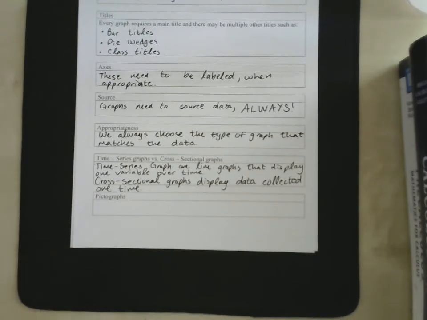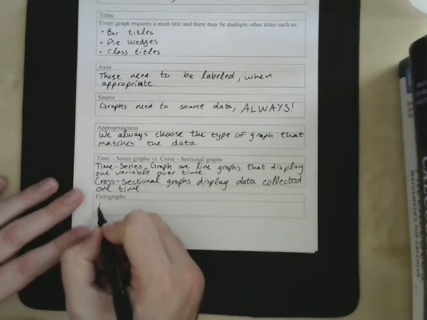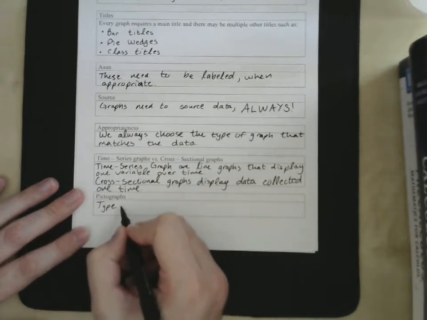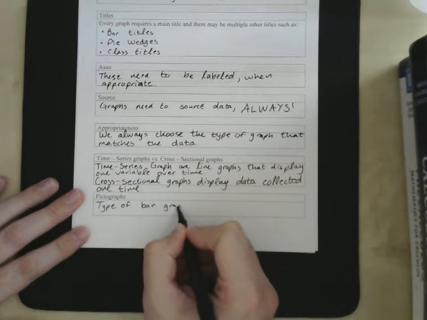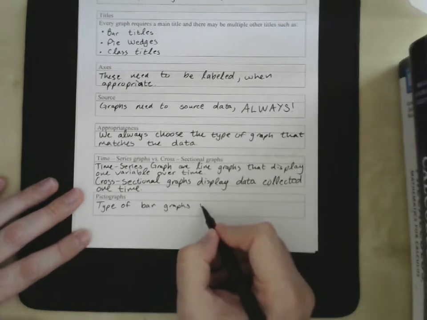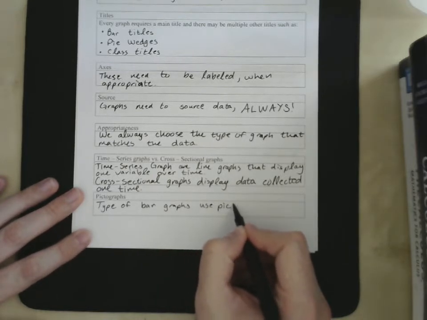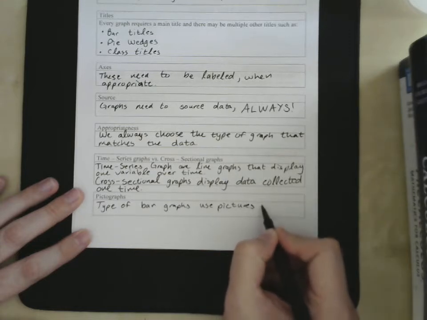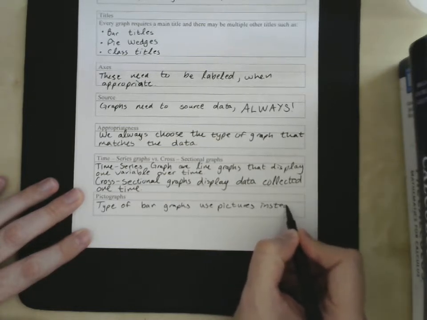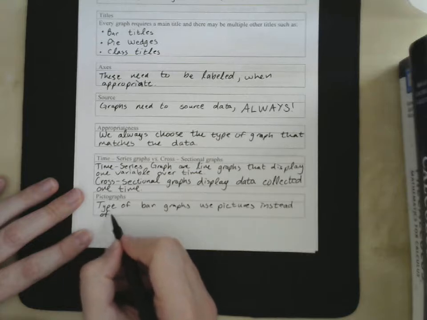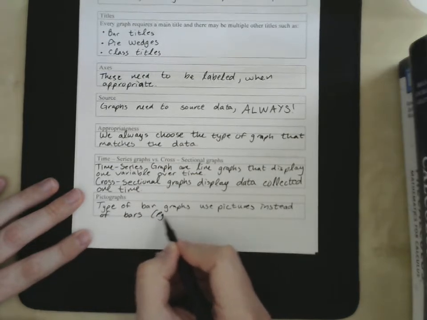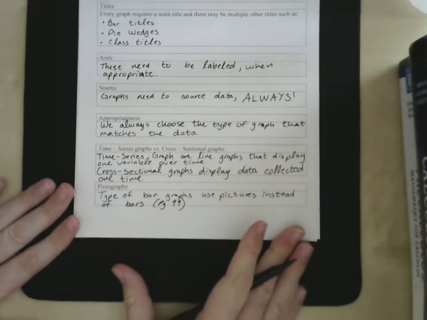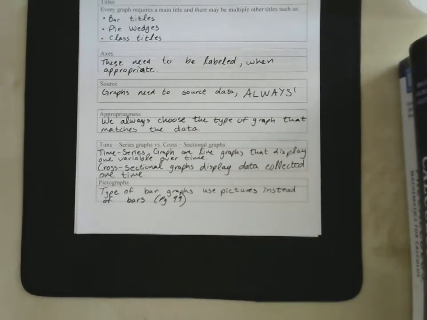Now there is one other type of graph that gets sometimes used, and those are pictographs. And so these are essentially bar graphs that use pictures instead of bars. And you can see an example on page 99 of our textbook. Pictographs we're basically never going to use.